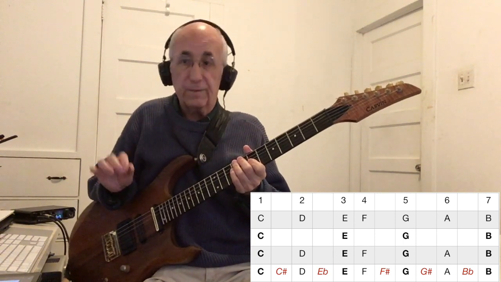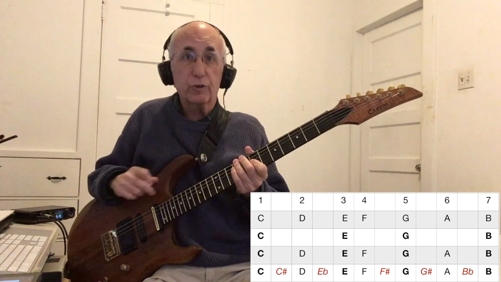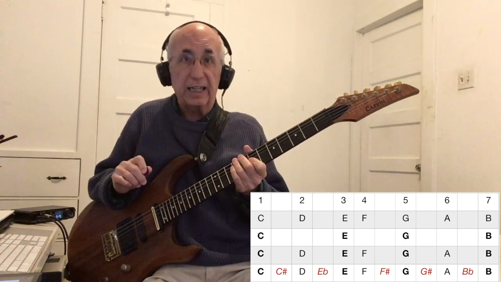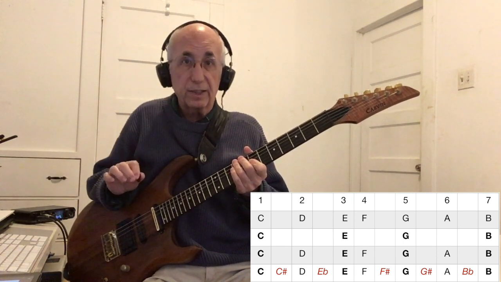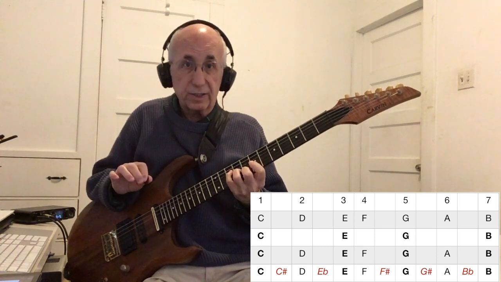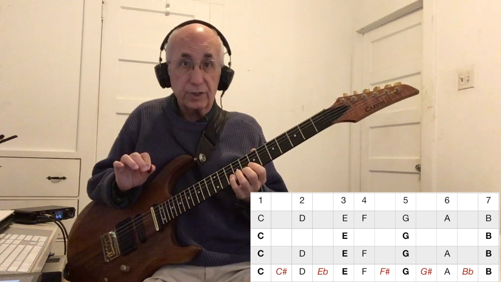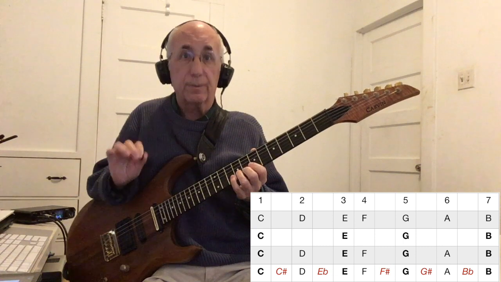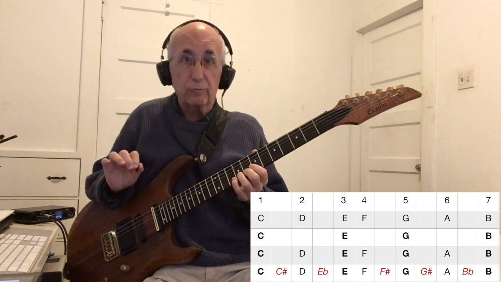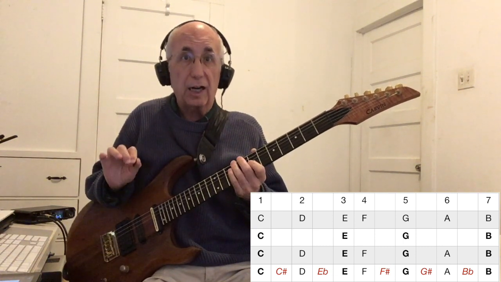So now I'll play over the same vamp using all 12 tones, but maintaining my hierarchy of notes. Arpeggio notes are the stars. Other scale tones are my supporting cast, and my remaining chromatic tones are my extras.